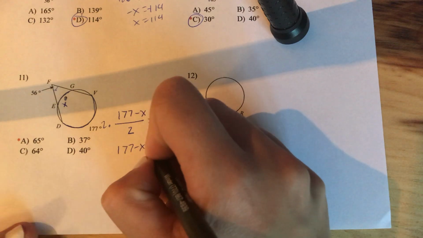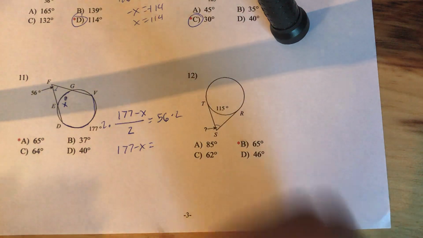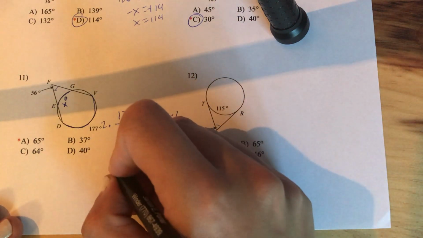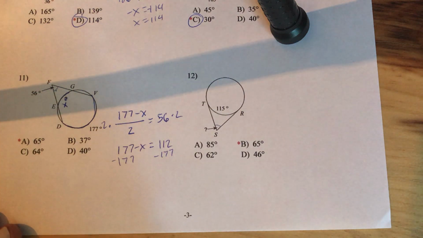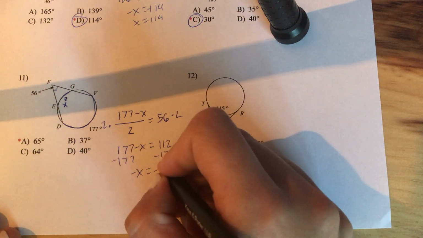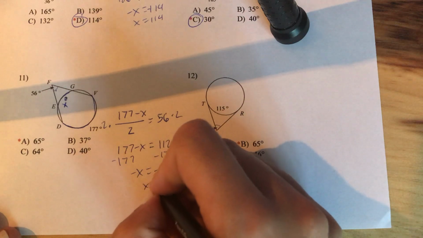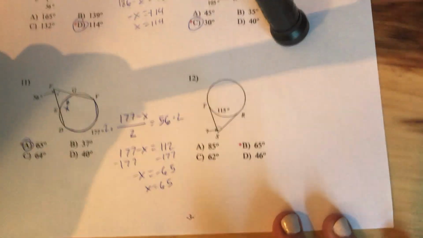177 minus x is equal to 56 times 2, which is 112. Subtract 177, my bad. And so negative x is equal to negative 65. So x is equal to 65. So that's A. All right, now this one looks a little different from our last one.